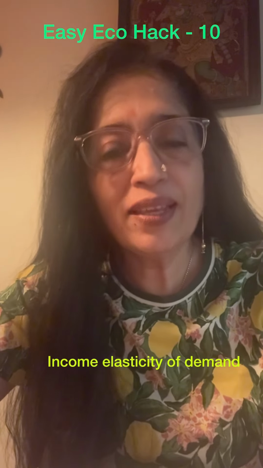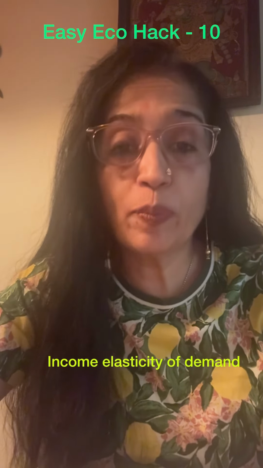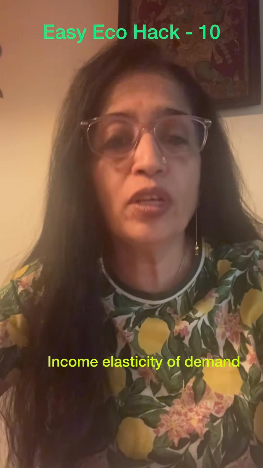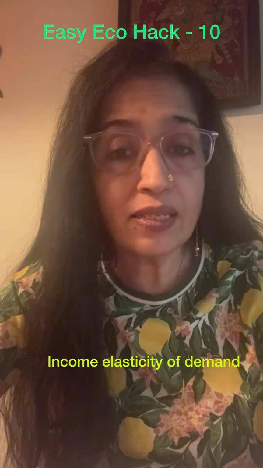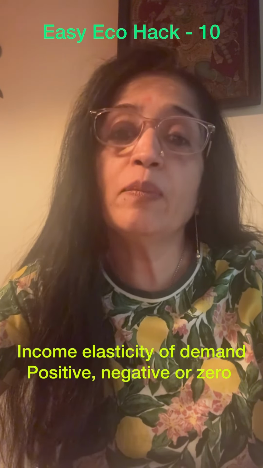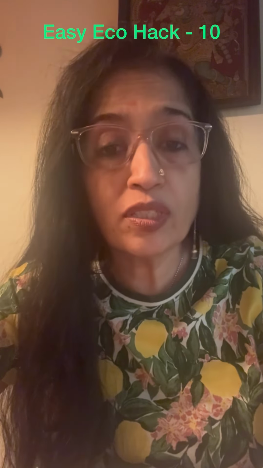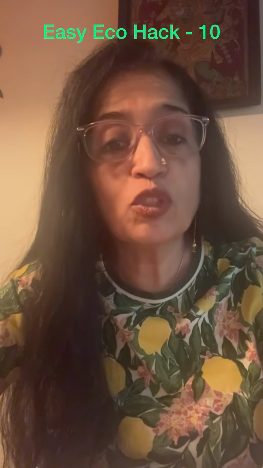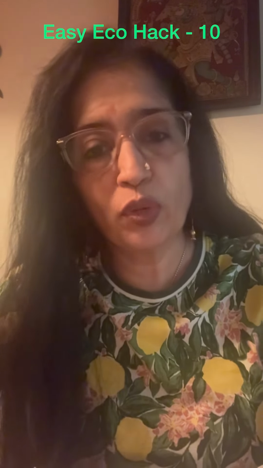Now we come to income elasticity of demand, which means the responsiveness of the quantity demanded of a commodity to the income of the consumer. This can be positive, it can be negative, or it can be equal to zero. When it is positive, it is greater than zero, which means that as the income of the consumer increases, the quantity demanded of a commodity also increases.